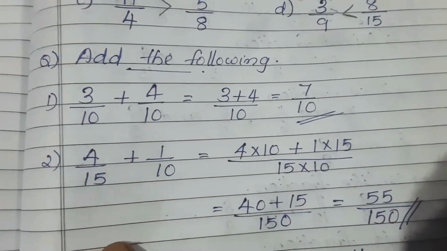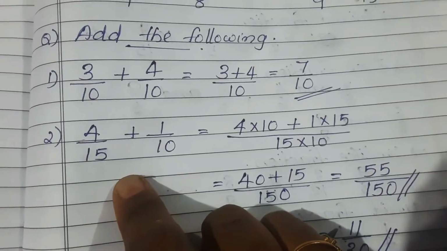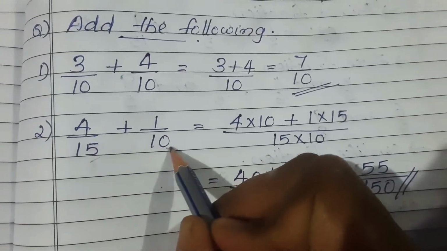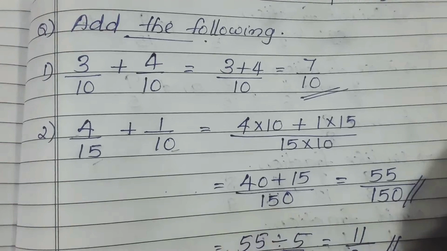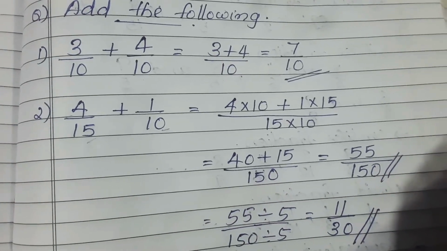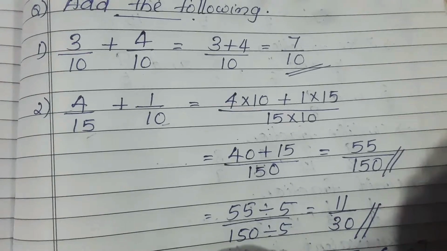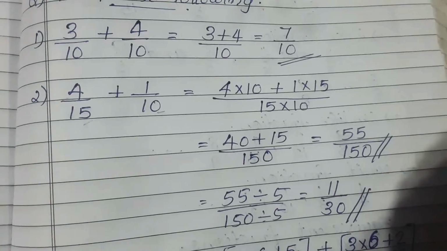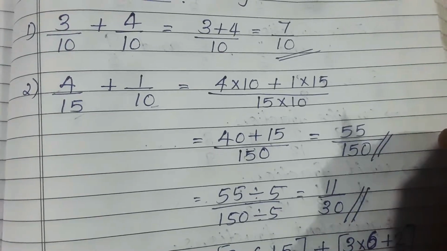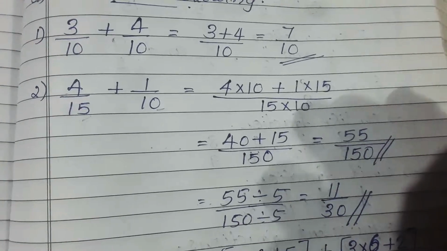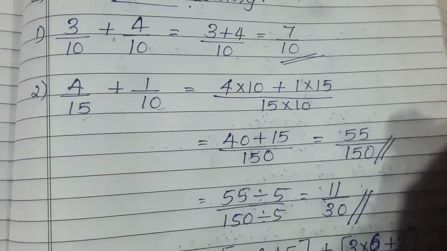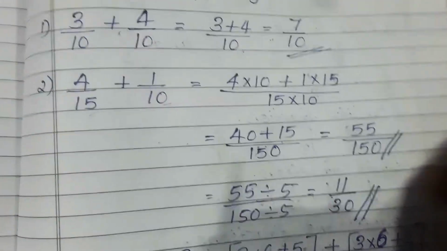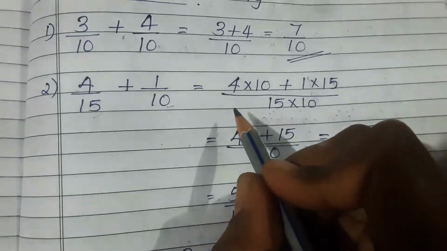Now we are moving to the next type of fraction. Next addition type, that is 4 by 15 plus 1 by 10. Here you can see these fractions are having different denominators. That means these are unlike fractions. Isn't it? Yeah. So here addition of unlike fractions. Dear children, I already taught you two ways to do the addition of unlike fractions. One is by LCM method and other one is cross product method. Isn't it? So here we are doing it by using the cross product method.